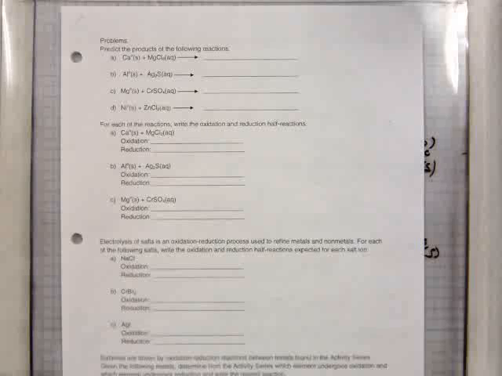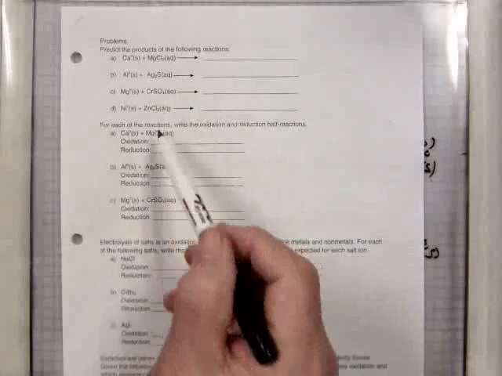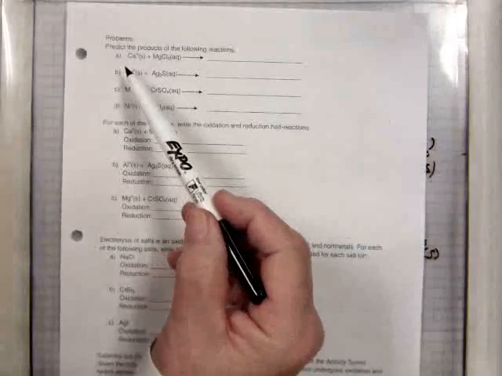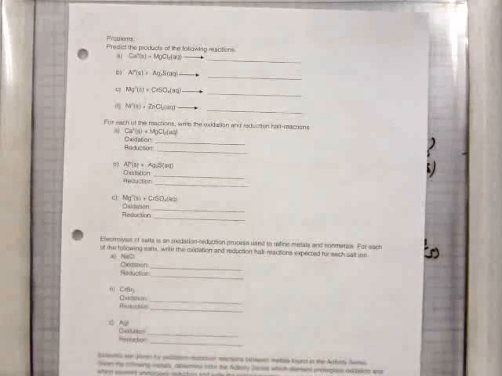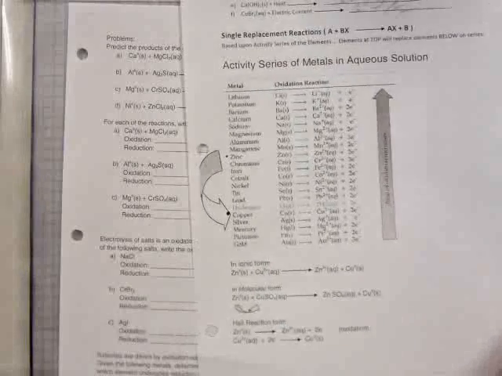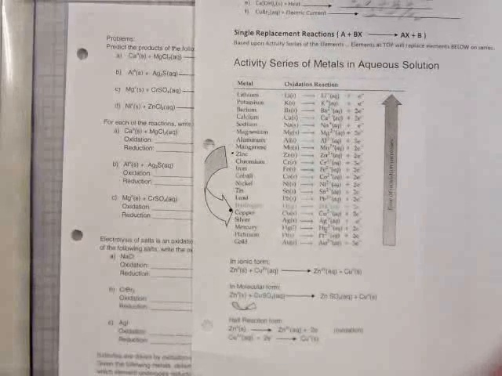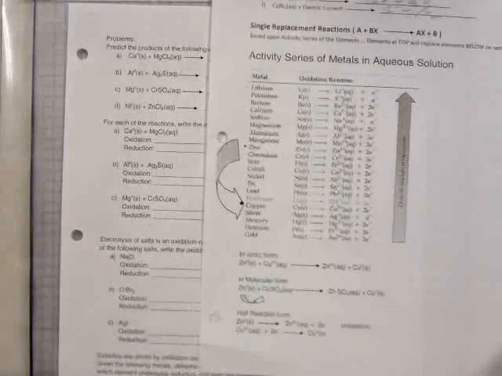If you have this page, it's the next page after the activity series. In this first one, it has calcium replacing magnesium. Will that happen? Well, it depends on whether calcium is above magnesium on the activity series. So you go to the activity series and compare the position of the calcium and magnesium.